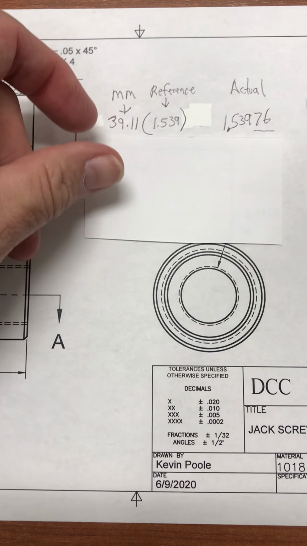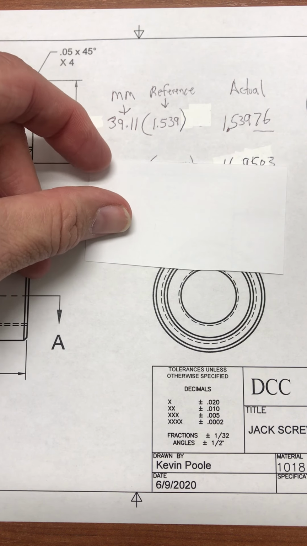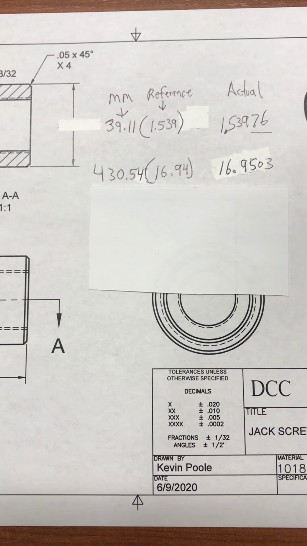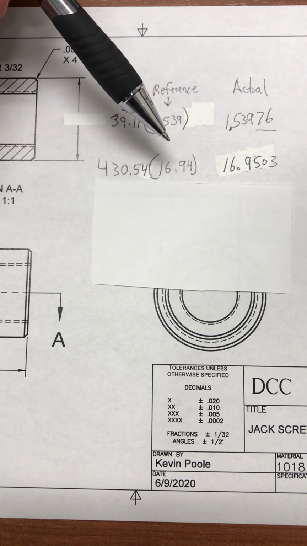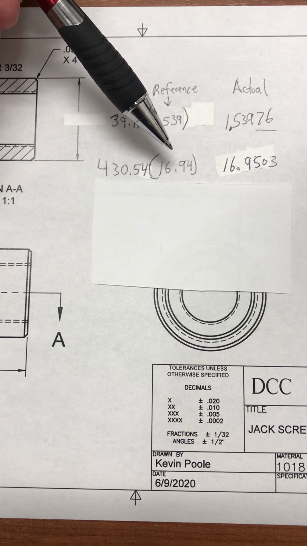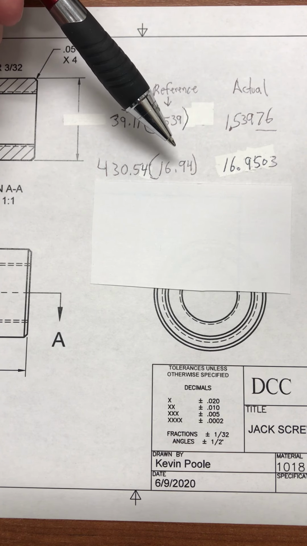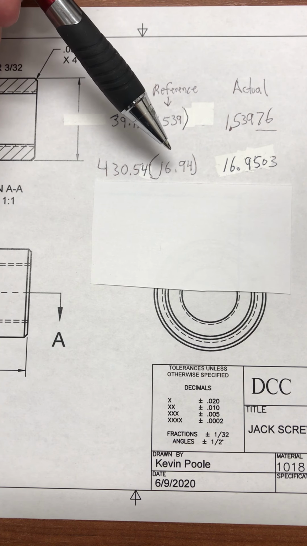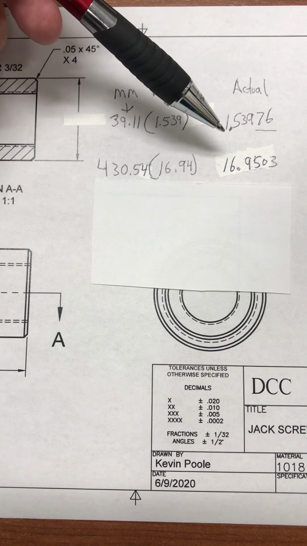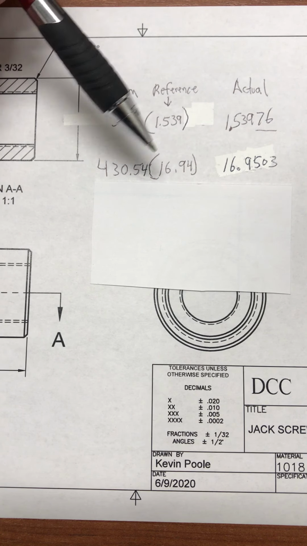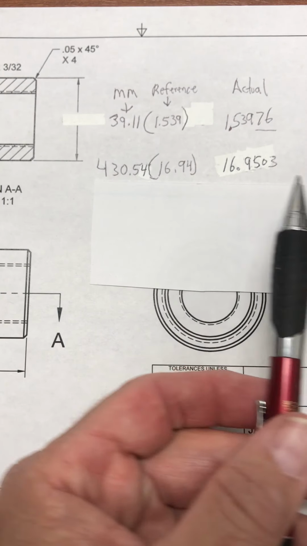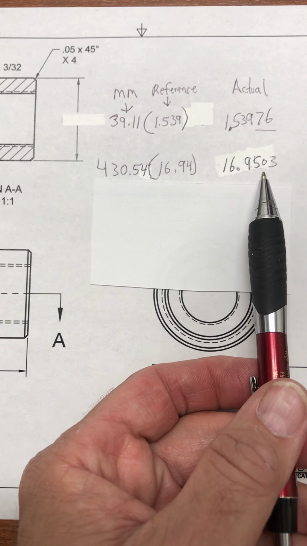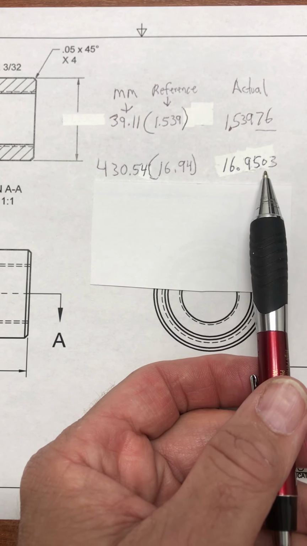And then even if we go up higher, let's just use that same reference to where it was 430.54, and they put a reference of 16.94. Let's just say we're too lazy. We get the print, we don't feel like doing our own calculations. If we don't have metric measuring instruments, we only have English, so we're just going to go by that. Well, when it gets to QC and they put it on the CMM and flip it to metric, they're going to read that the actual is 10 thousandths and 3/10 bigger.